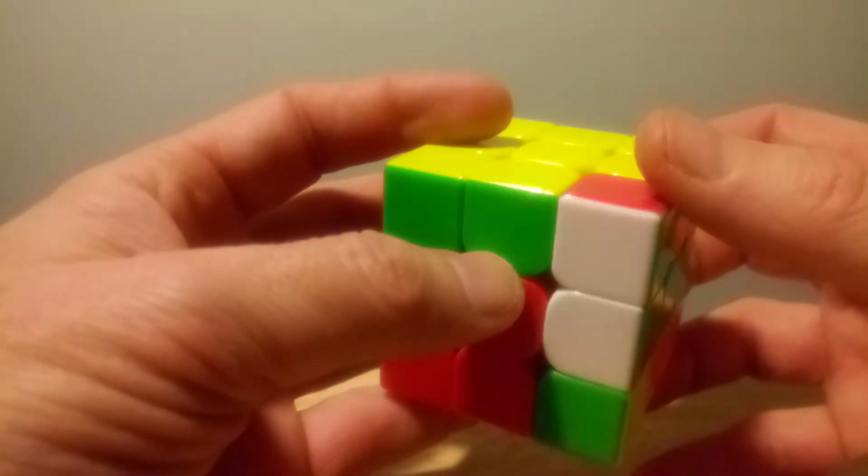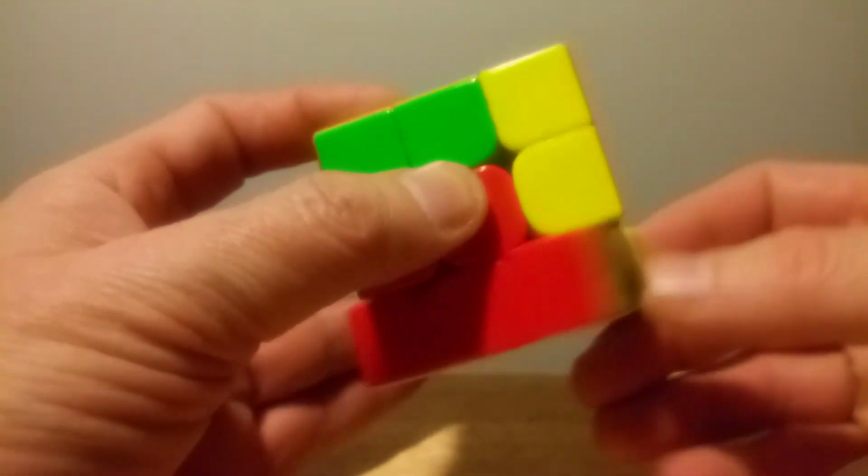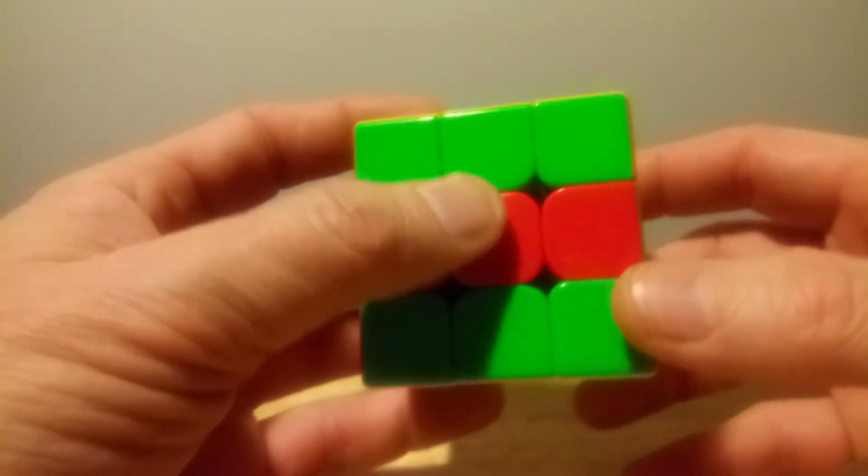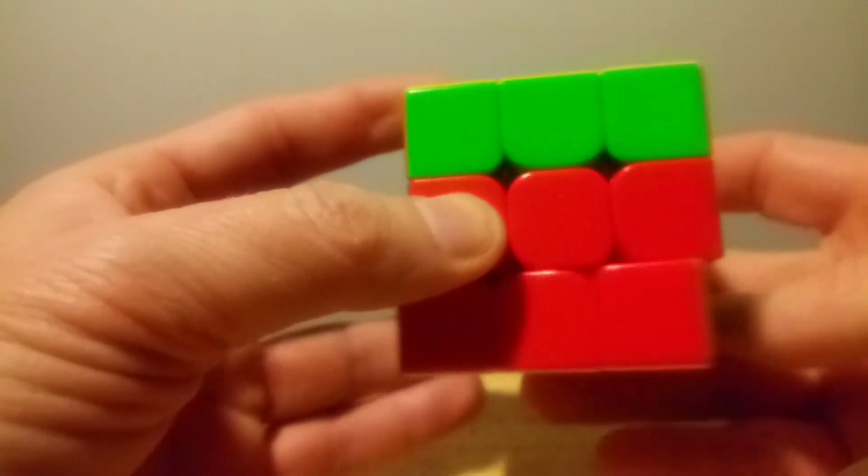It's right here. Right invert, down, right, down invert.